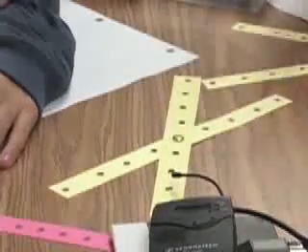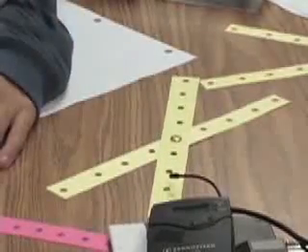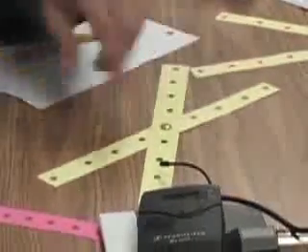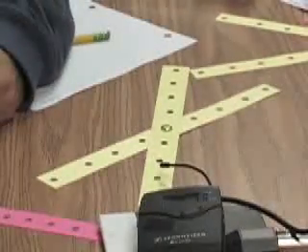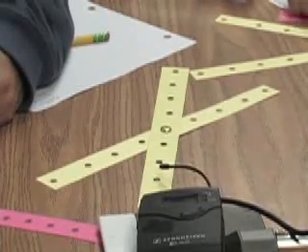Anyway, it's a trapezoid. It looks like a trapezoid a little bit, because these are parallel. If you guys need help with right angles, I can help you.